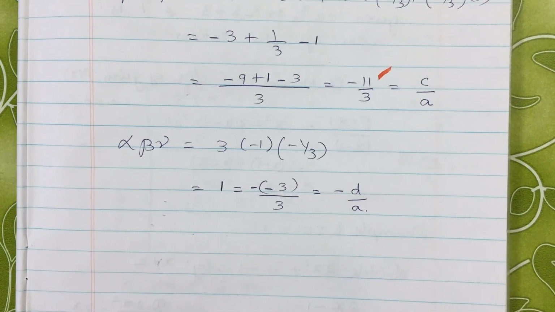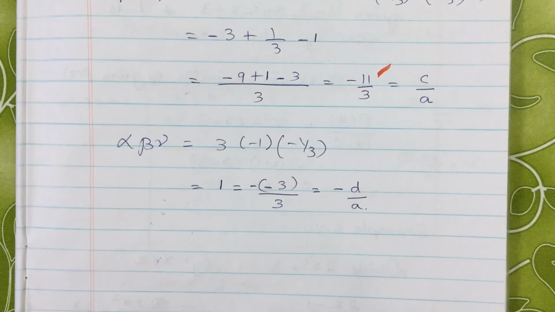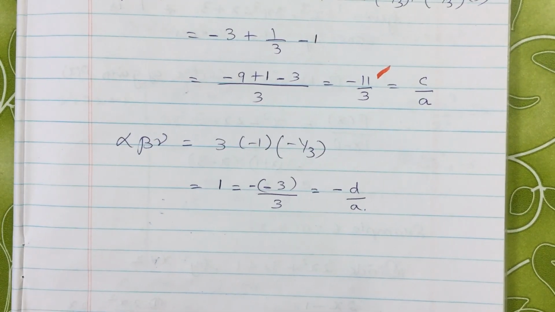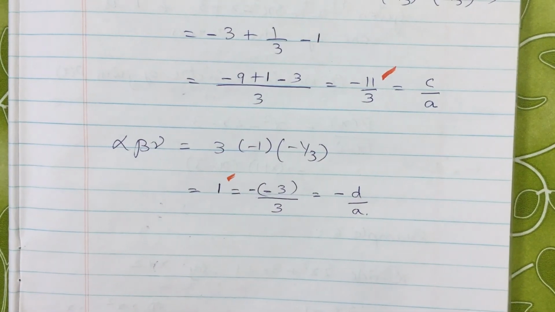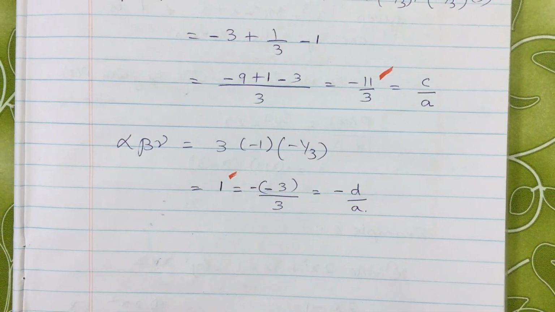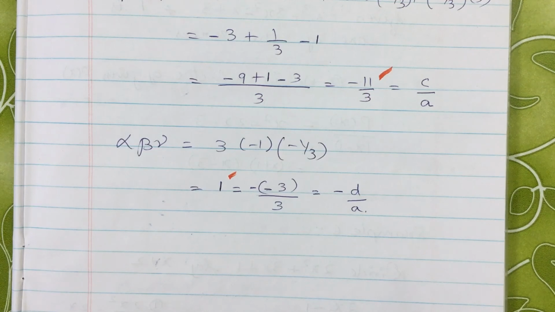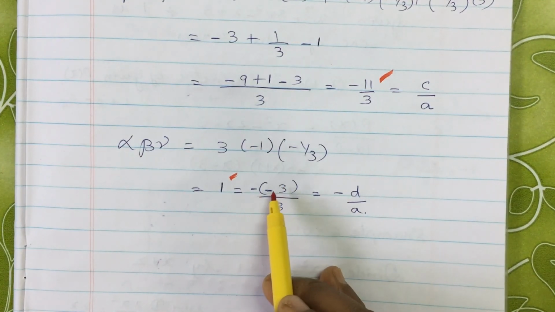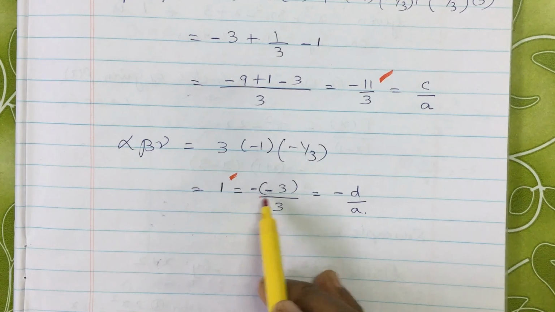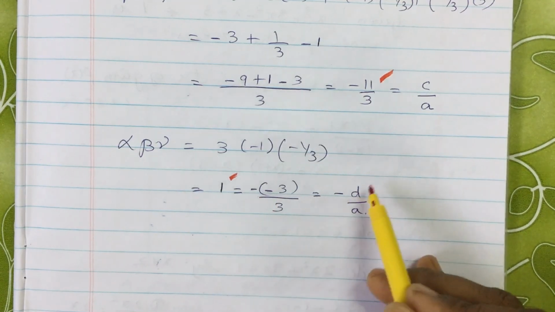And then coming to the last thing, alpha beta gamma is equal to 3 into minus 1 into minus 1 by 3, that got me 1. So 1 is not there in the given polynomial. But what we want here is minus d by a. Our d term is minus 3 here. So what I have done, I have multiplied the numerator and denominator by 3, sorry, by 3 only. Then I have added a minus sign inside and outside. So minus of minus 3 divided by 3, that is equal to minus d by a.